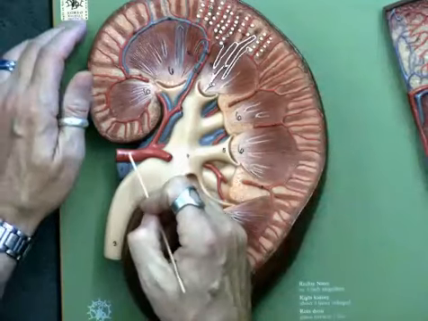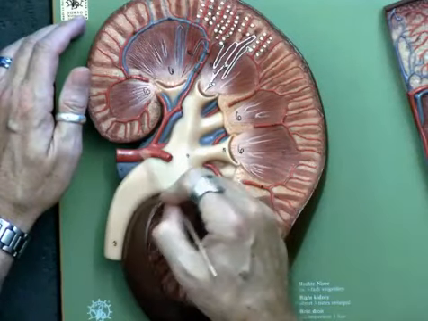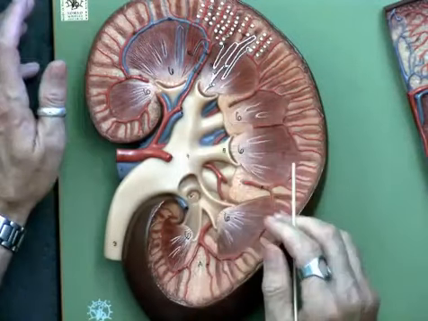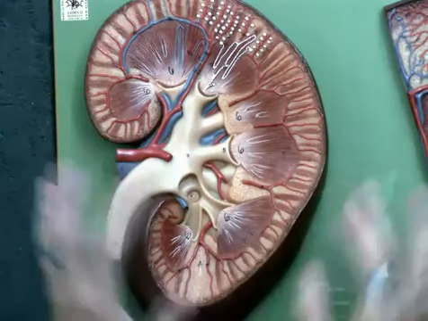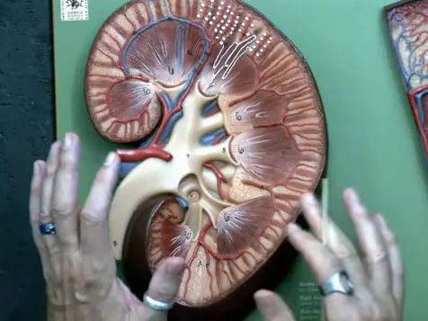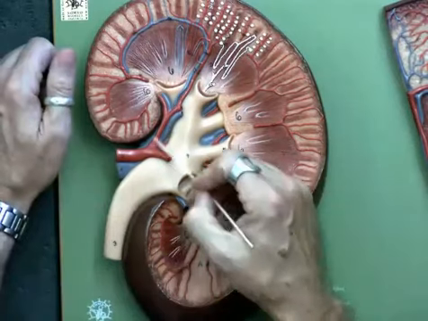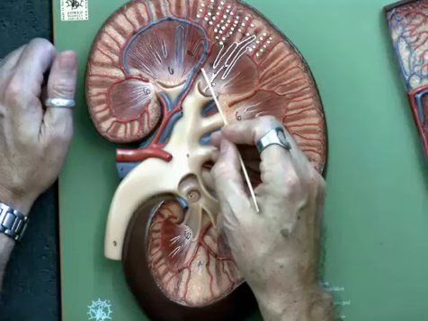And we know we have that renal artery and renal vein, but after that, notice that it branches. And just like when we were looking at blood vessels before, if it branches or if it moves into a new area, it gets a new name, okay? So when we see it branching here, these are called segmental arteries.